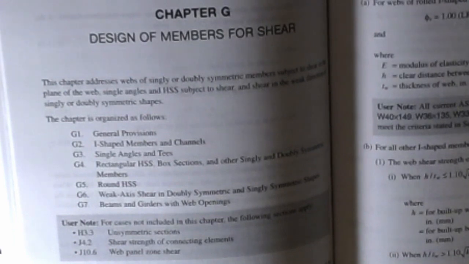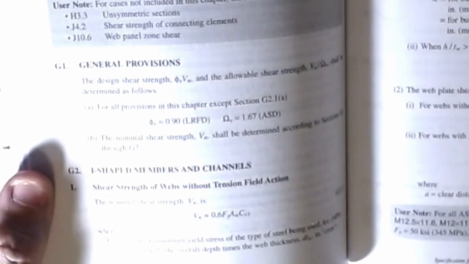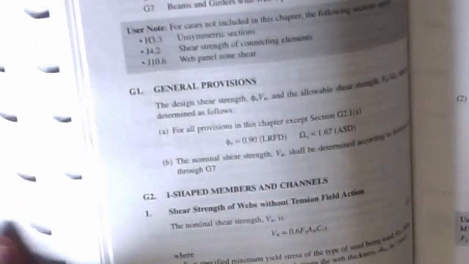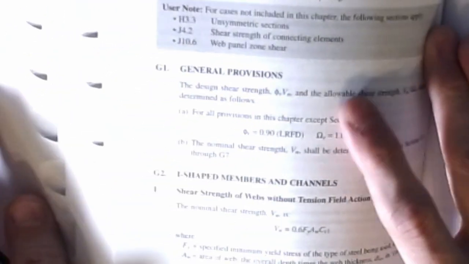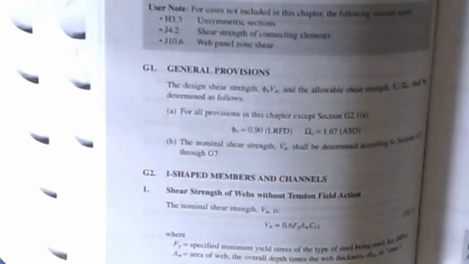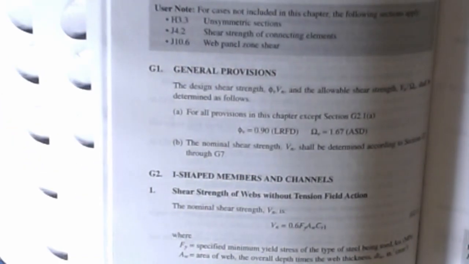All right, so now I'm going to show you a couple of provisions, and in particular I want you to pay attention to the second one, for the I-shaped beams and channels. I'm trying to get the glare off of the page so you can see it okay. That seems to be working all right.